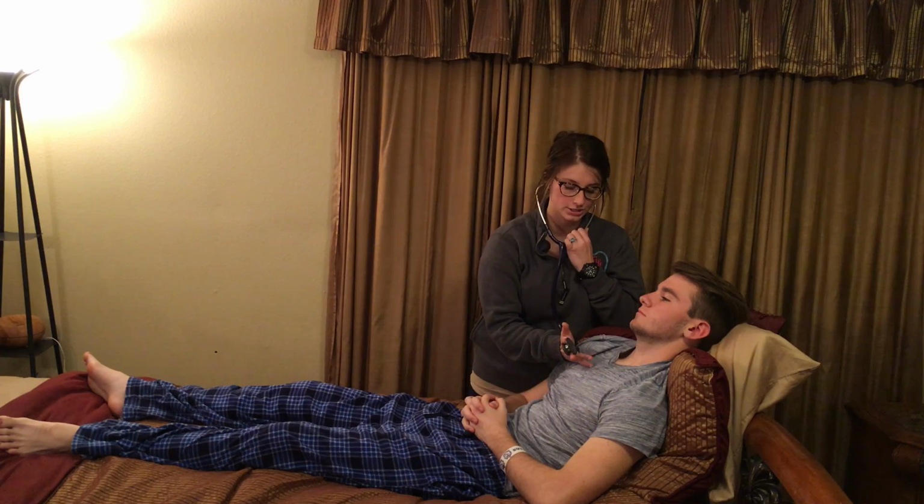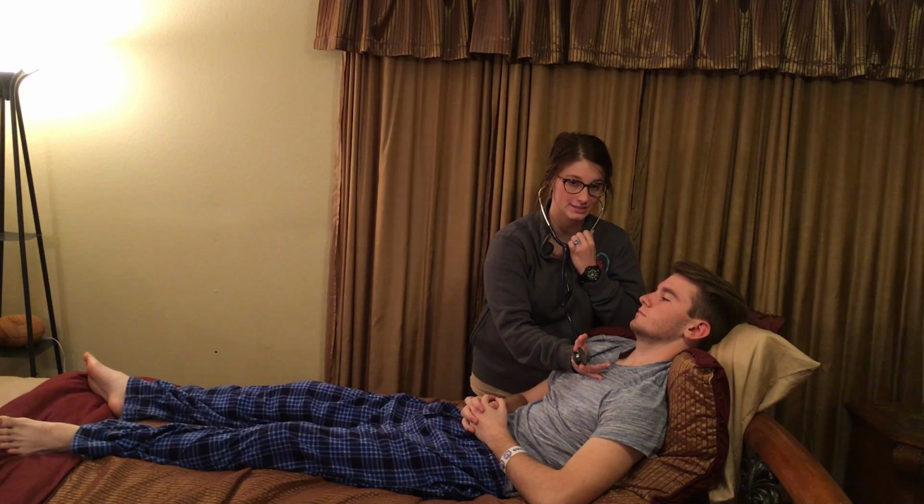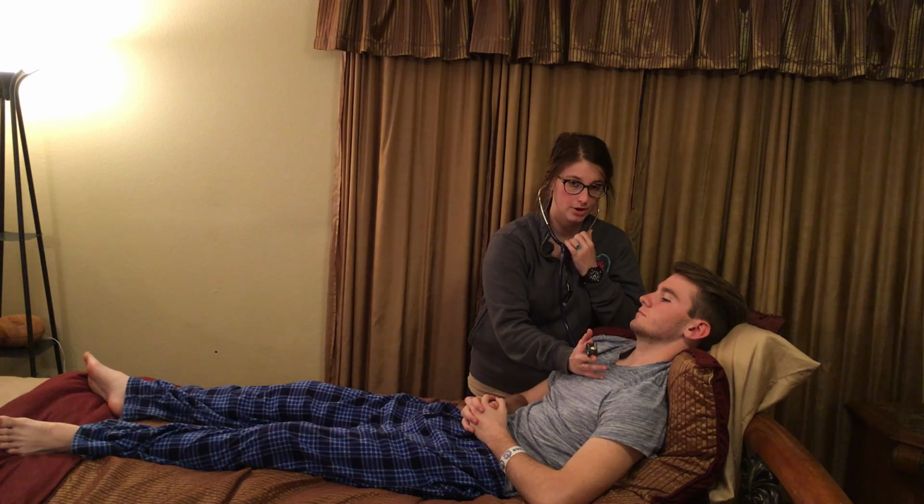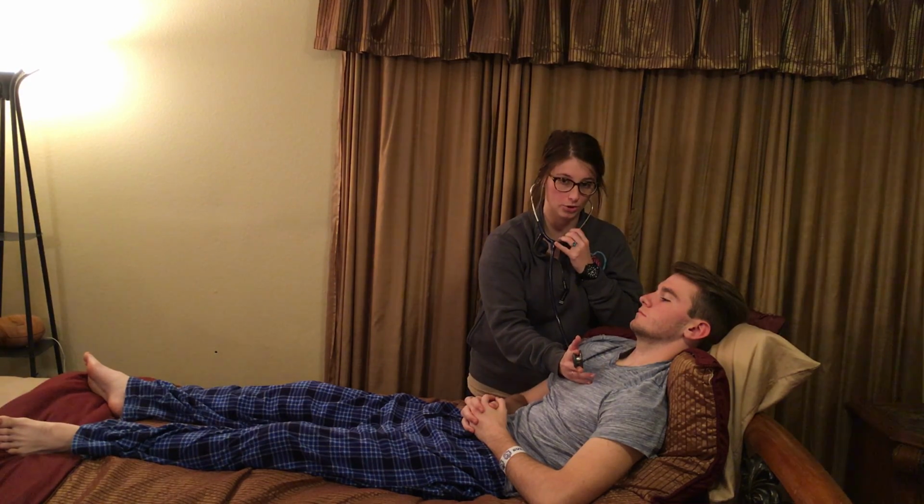I'm going to move over directly to the left side and listen to the pulmonic area. Just below the pulmonic area, still on the left sternal border, is Erb's point, which is located at the 3rd to 5th intercostal space.